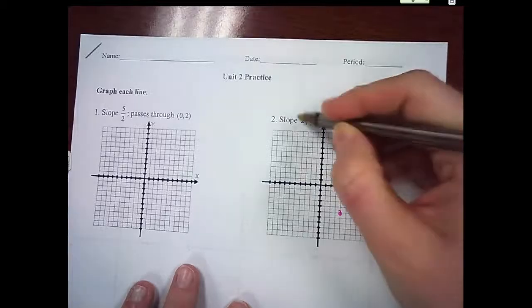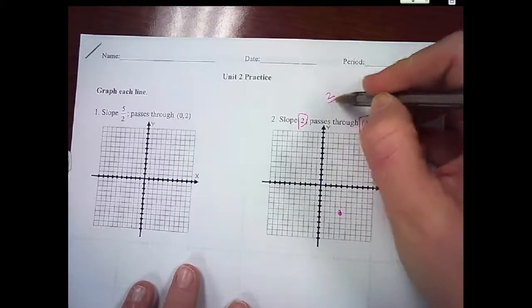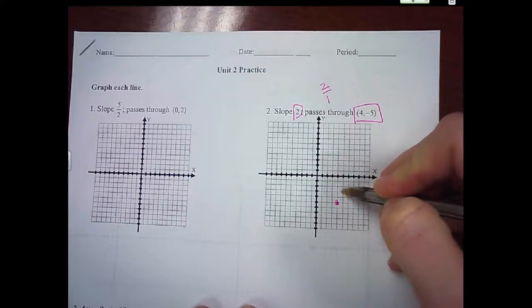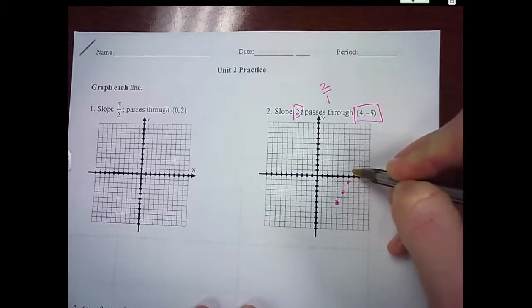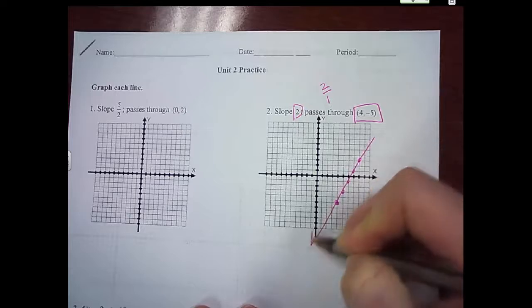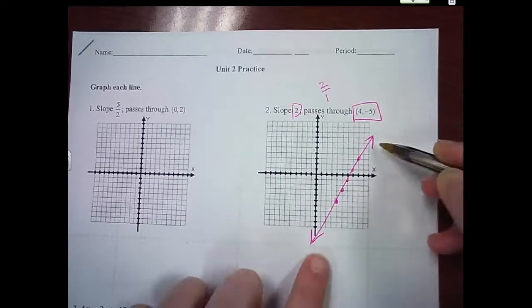And then I'm going to use the slope. If the slope is 2, that means it's 2 over 1. So I'm going to go up 2 over 1, up 2 over 1, up 2 over 1. Okay, so make sure you have enough points to make your line, and then make sure you put arrows on that line.